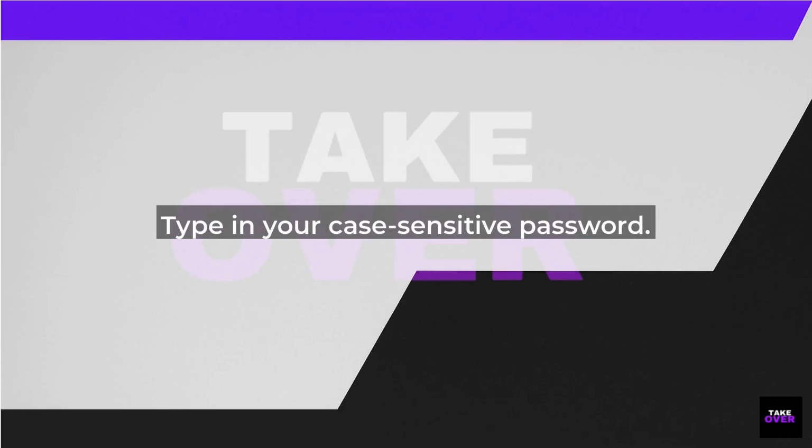Now, enter your username. This is the one you set up when you first registered for online banking. If you can't remember it, there's often a Forgot Username link below the fields. Click that and follow the prompts.